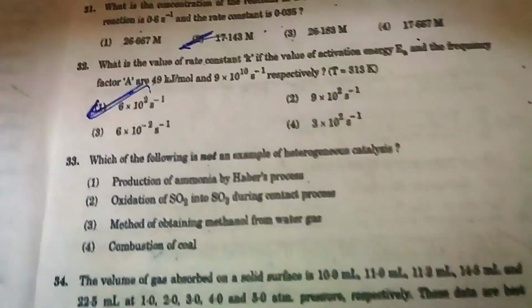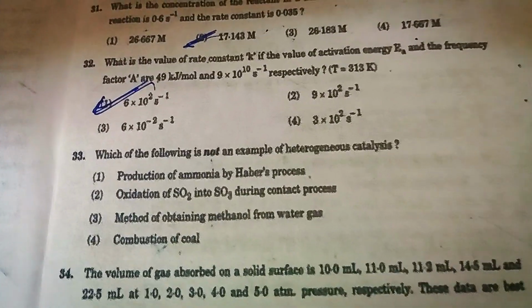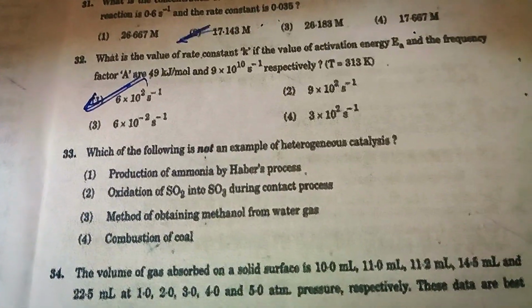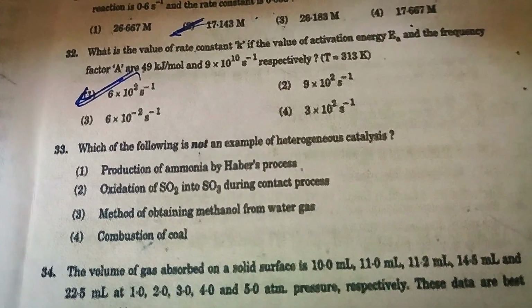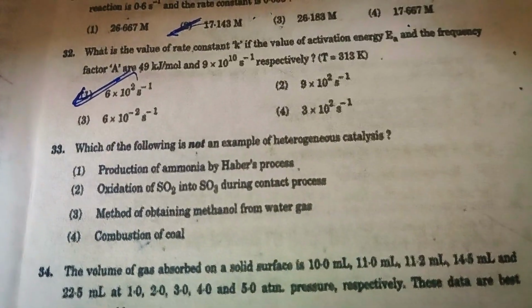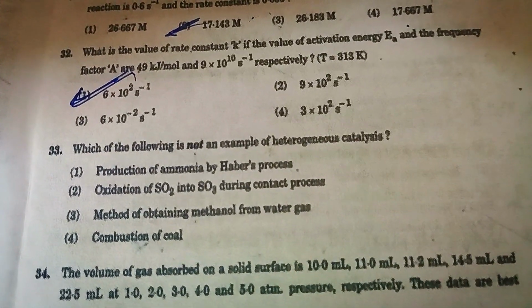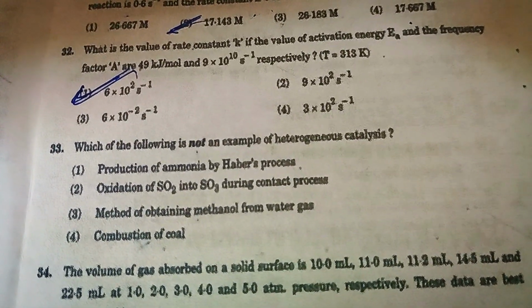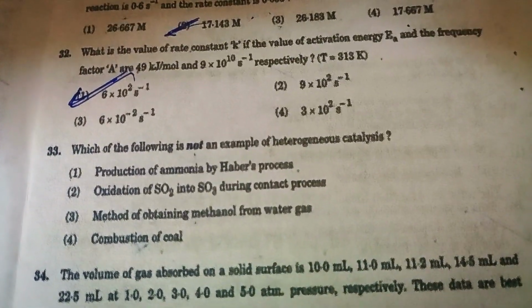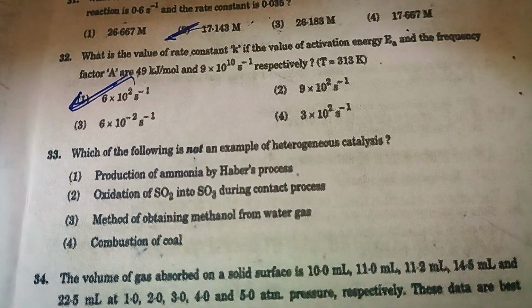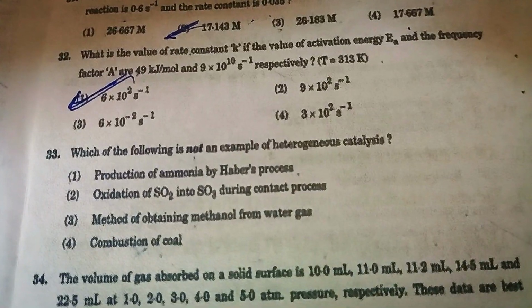Next will be the simplest, meaning here it is a theoretical concept. Question 33: which of the following is not a heterogeneous catalysis? First, the Haber process. What is the Haber process? Production of ammonia. Here solid Fe is used, which will be heterogeneous.